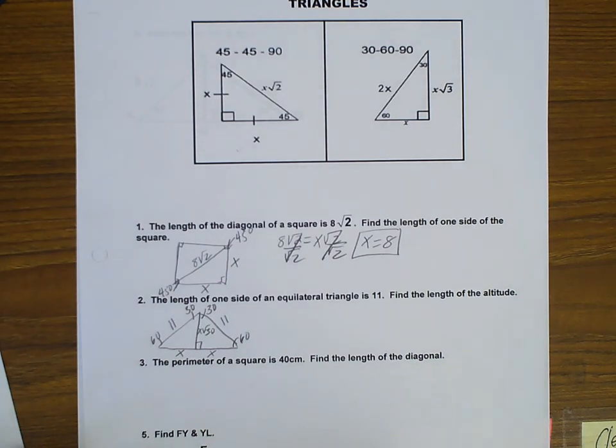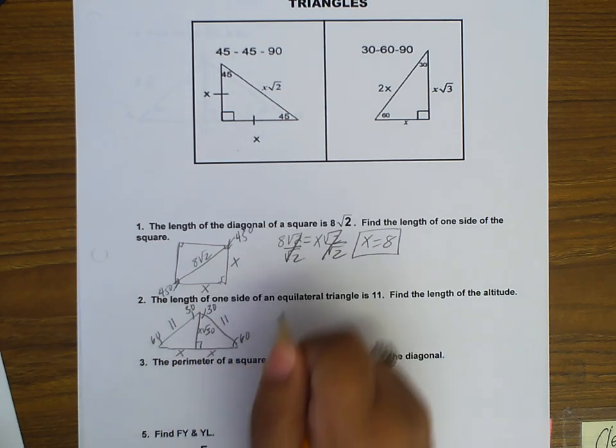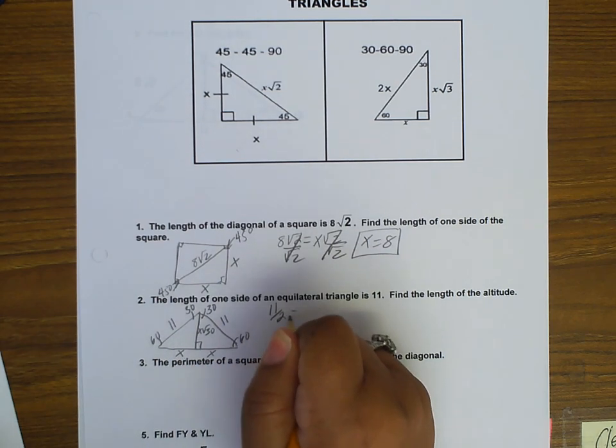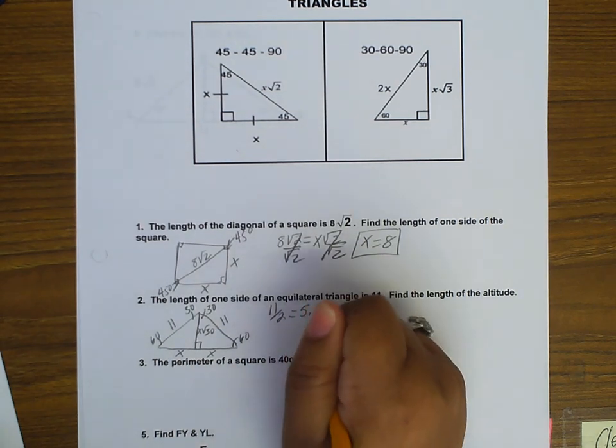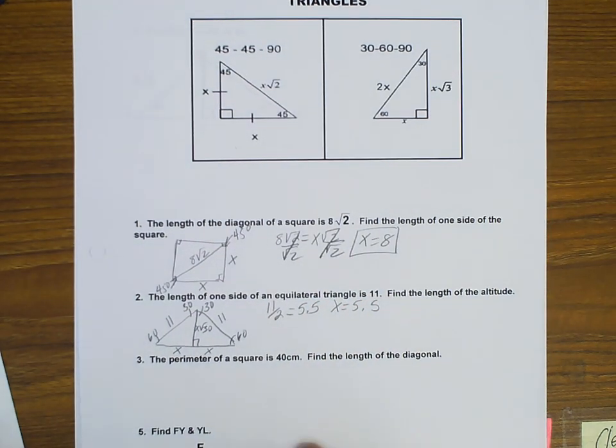The altitude is technically the height, so what you need to do is figure out what x is. We know this entire length is 11, and there are 2 of them, so you can do 11 divided by 2, which gives you 5.5. So x is 5.5.